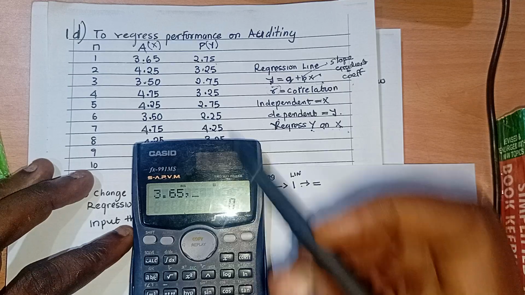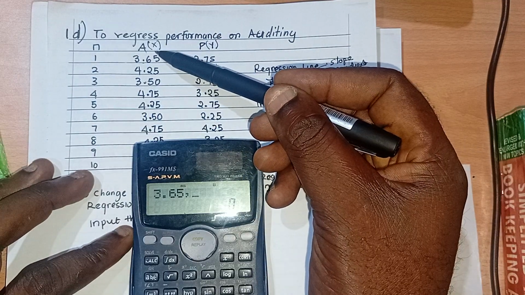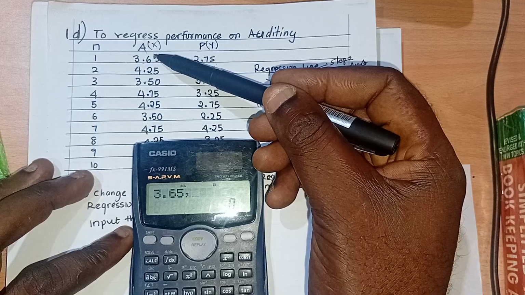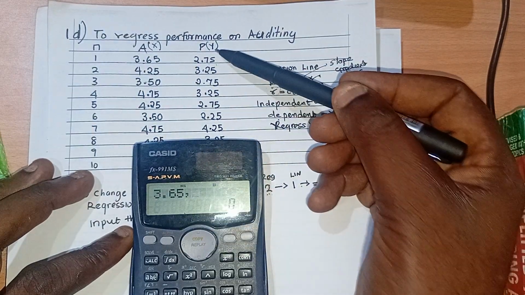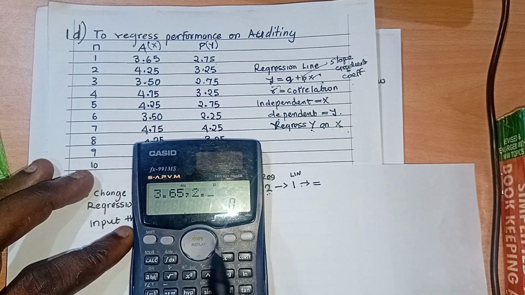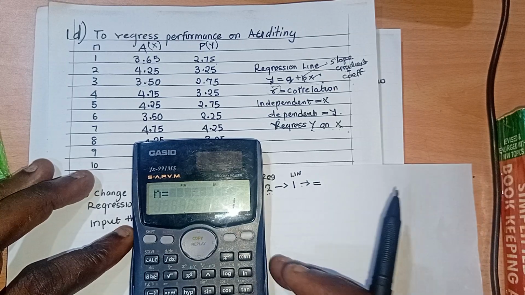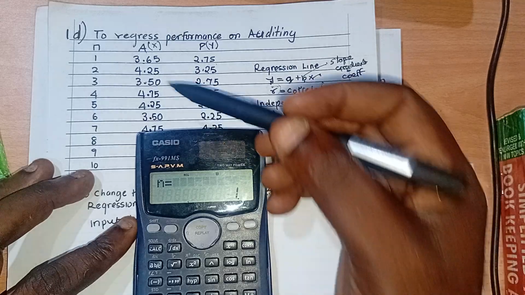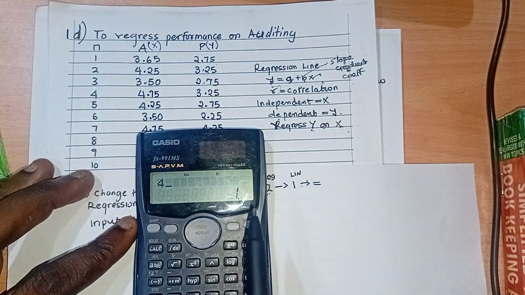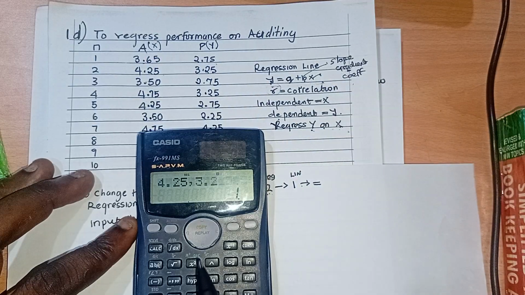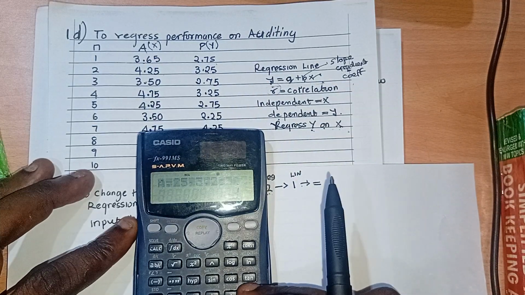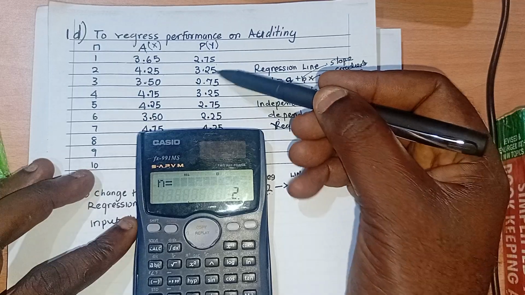Then, because this is the independent variable, it must come first. Then the dependent variable, so we have 2.75. Okay. Then you go to the next one, 4.25, comma, 3.25. Then you press and it will go to the next one.